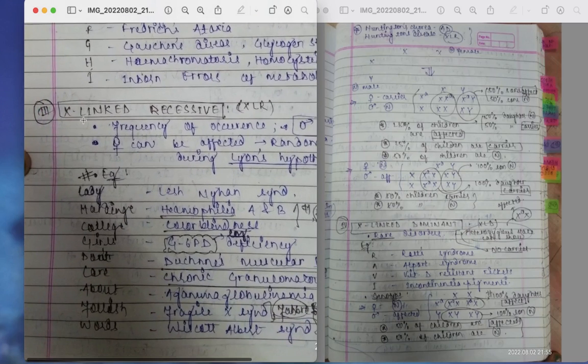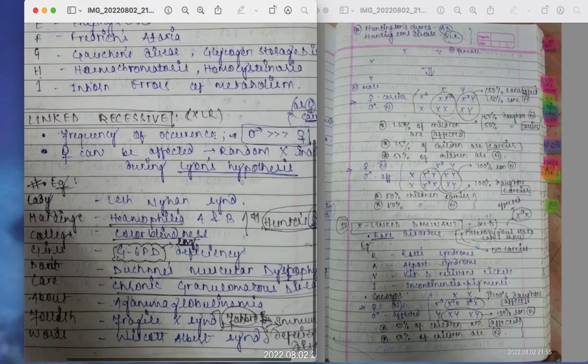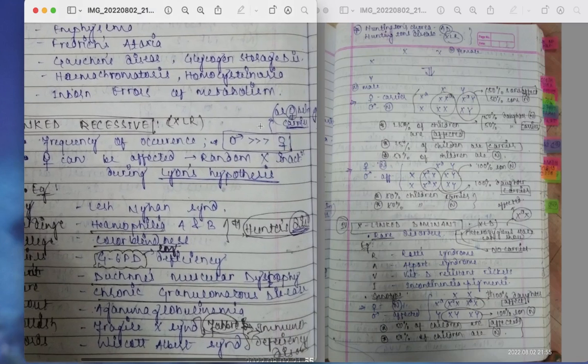Next, the third type of inheritance, that is X-linked recessive. Again, it's an important type. The frequency of occurrence, because it's X-linked, is that it occurs more in males as compared to females, as females are the carriers.